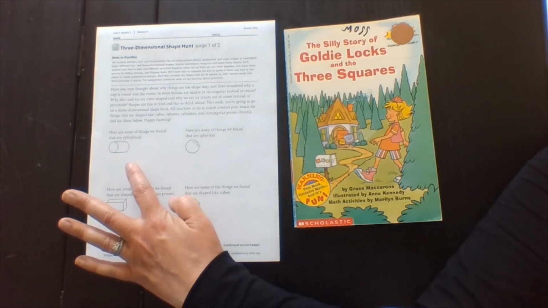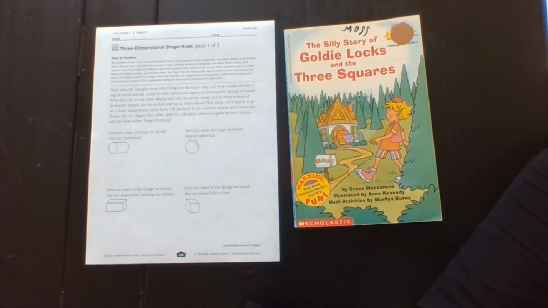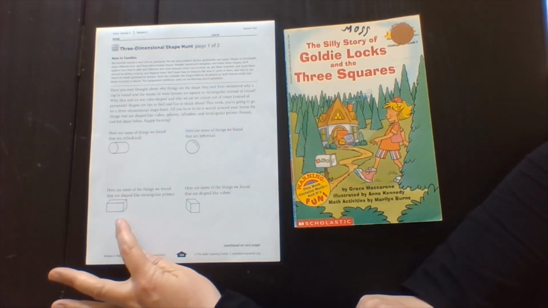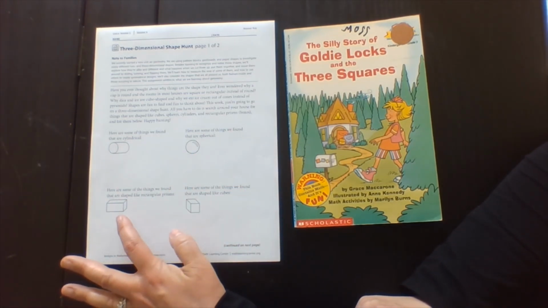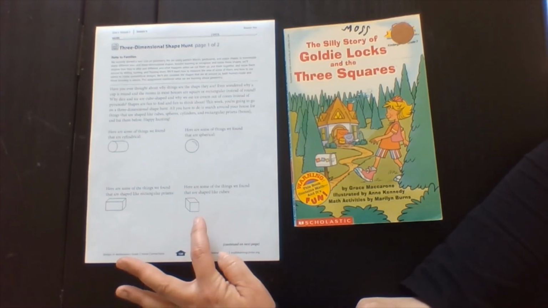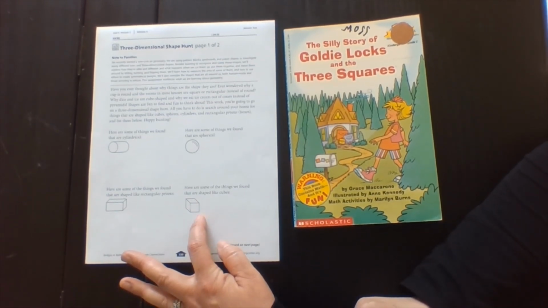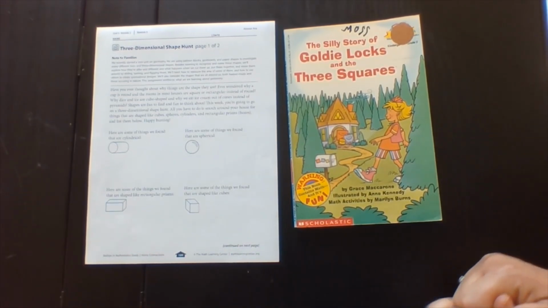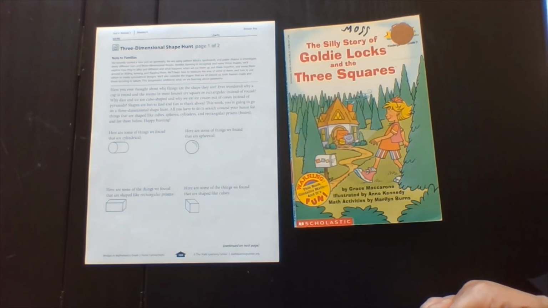What can you find that is cylindrical? What can you find that's spherical or shaped like a sphere? What can you find that is prism shape, whether it is a rectangle prism or a cube, which is a very, very special kind of prism? I hope that you can go around your house and see all the different shapes that are in your home. Trust me, there's a lot.